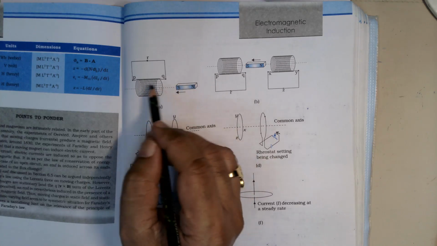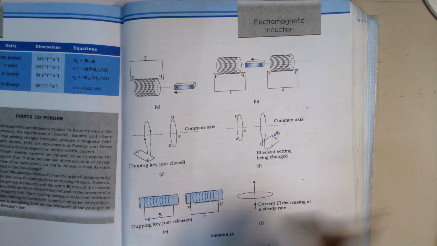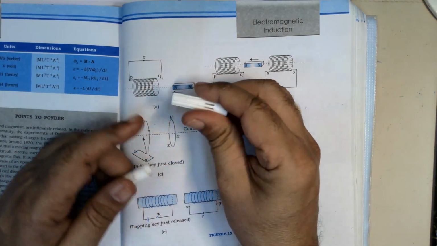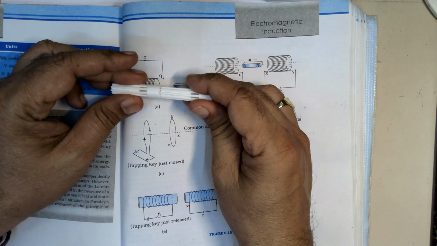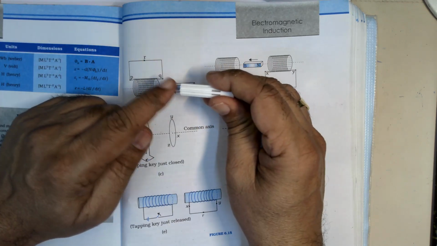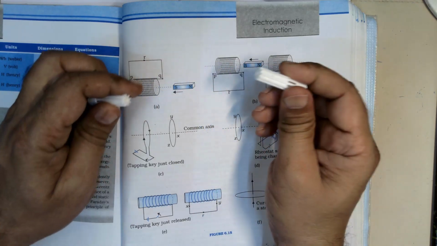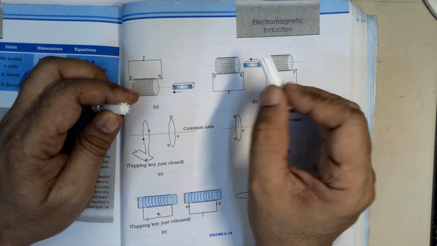You know very well, if we consider two bar magnets, this is the north pole and this is the south pole. Now if they are opposite poles, they will attract each other. But if this is also a south pole, it will repel. According to what? That is Lenz's law, and that is why we put the minus sign.